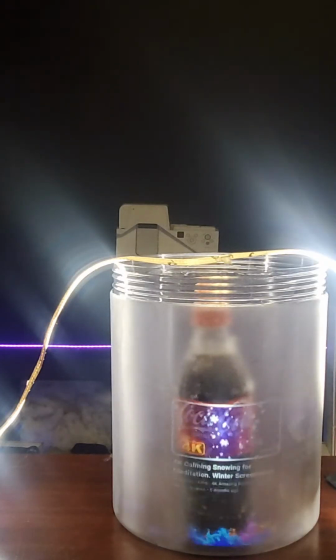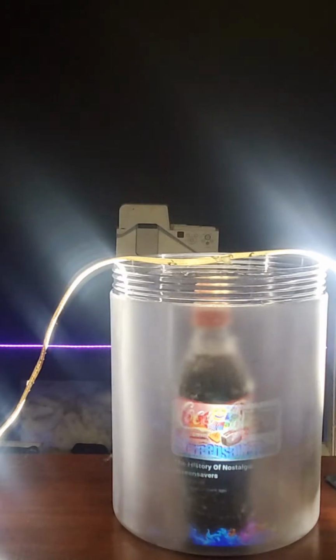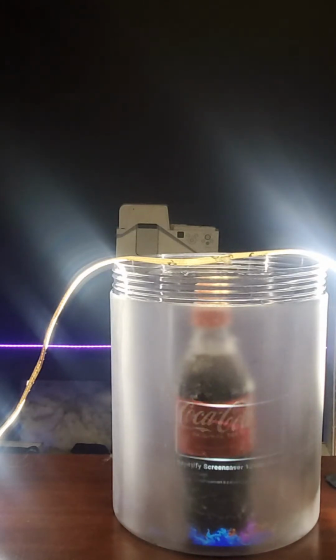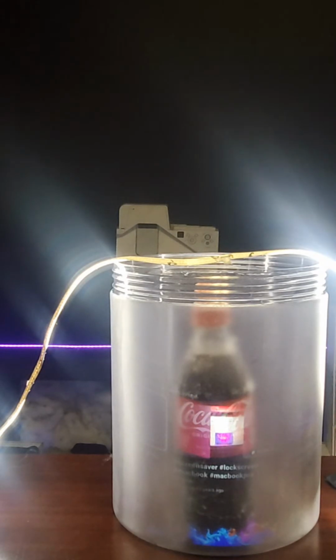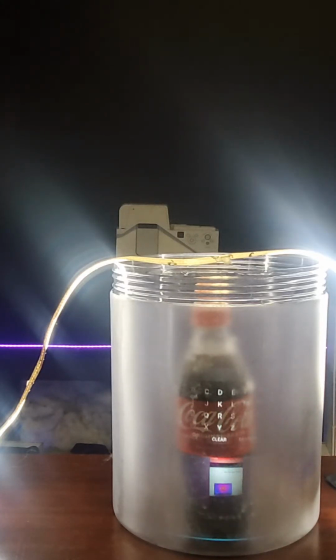The large ones. This was open for the first time. Water spraying screensaver.